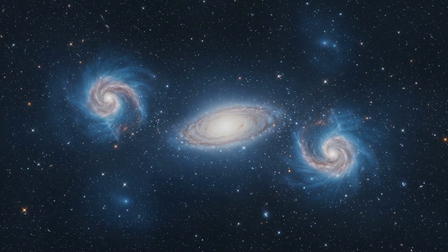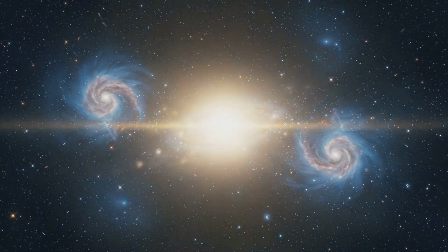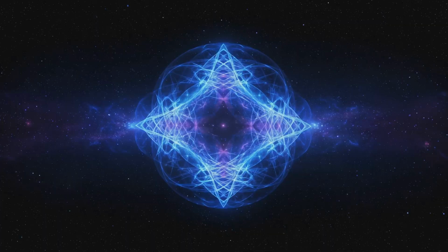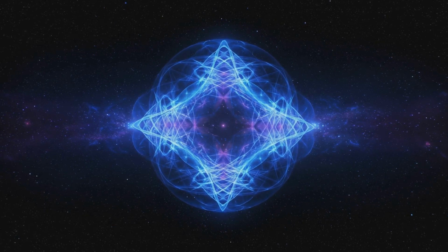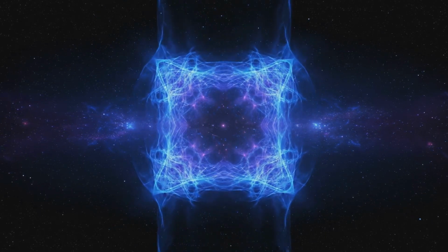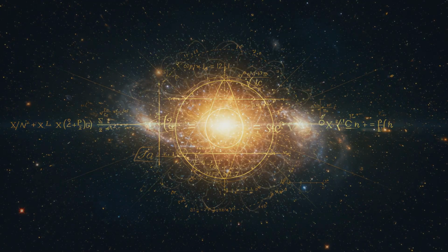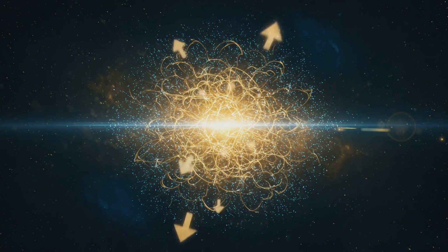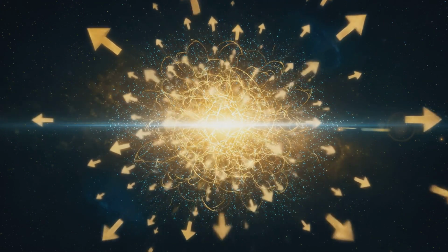All of this is encoded in a universal wave expression. We say the amplitude times e to the power of i multiplied by the wave vector dot position minus angular frequency times time plus the phase. These spinning QSVs form the holographic tensor field of the universe.